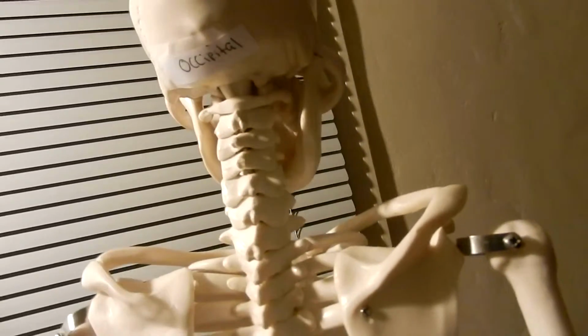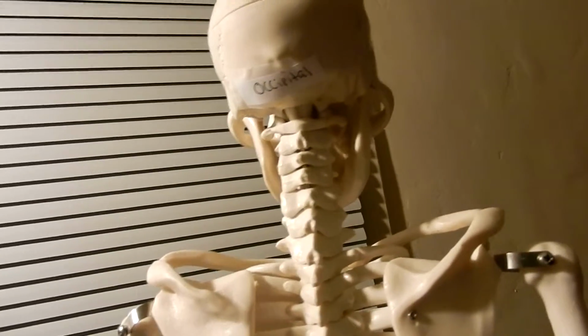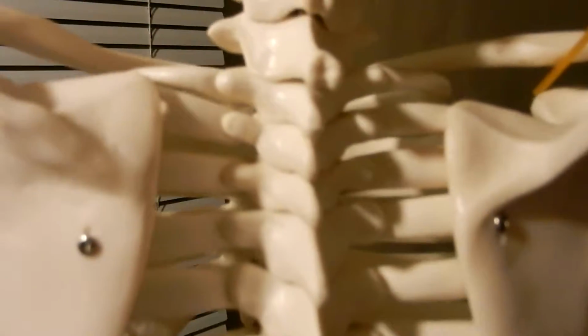So the first thing that we're going to look at for our posterior view is the coracoid process, as you can see here and here.